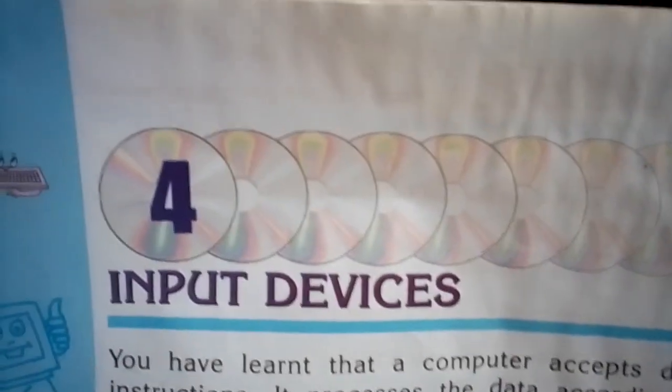Chapter 4 is input devices. You have learned that a computer accepts data and instructions.